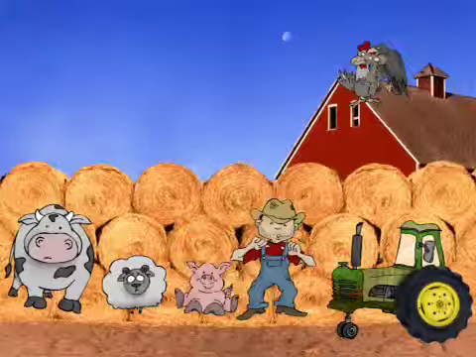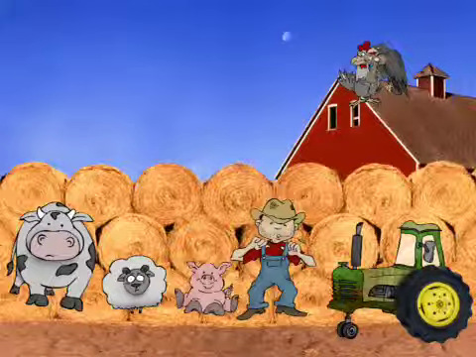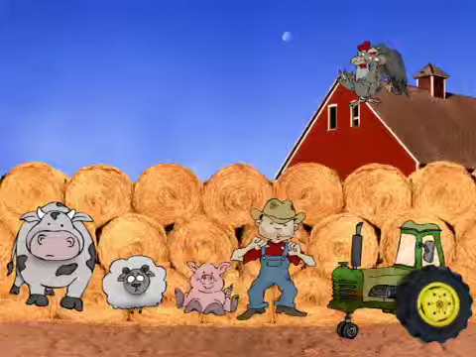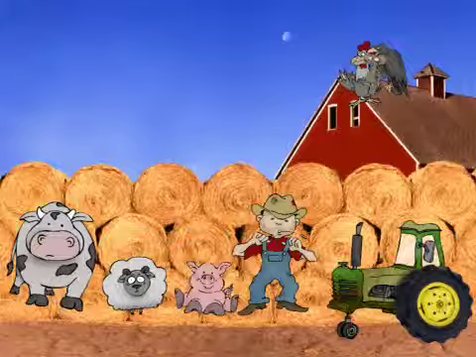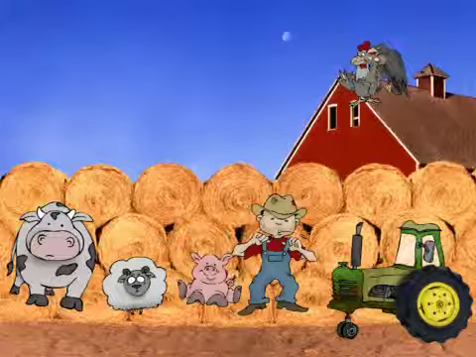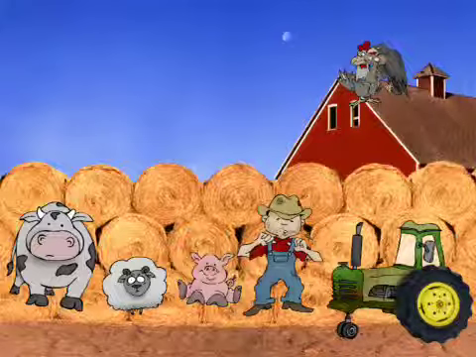Now looking at the farmer, he is also involved in food chains. I have the cow. The cow would eat the hay, and then the farmer can eat the cow. Also, the sheep would eat the grain, and the farmer could also choose to eat the sheep. The pig also eats grain, and the farmer could eat the pig.